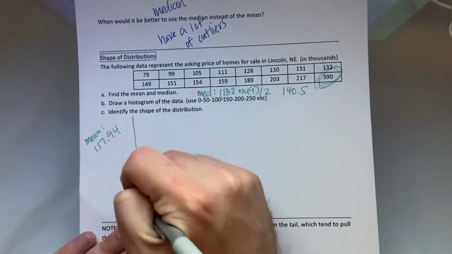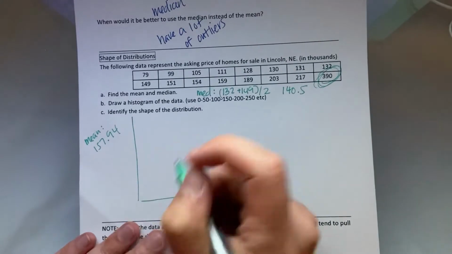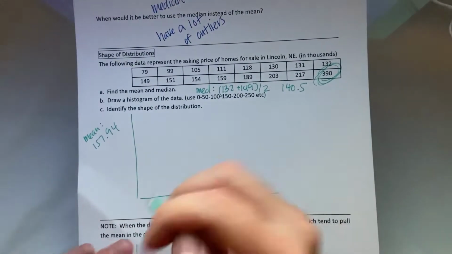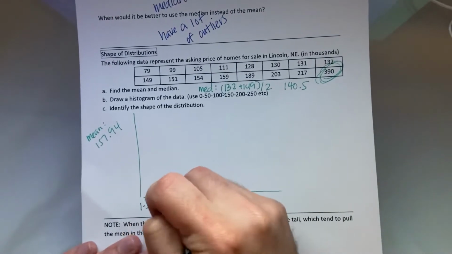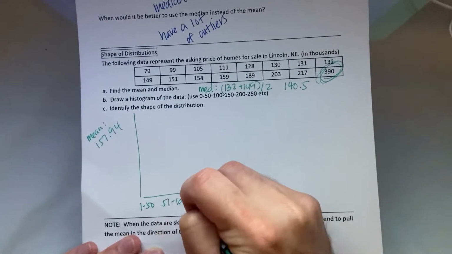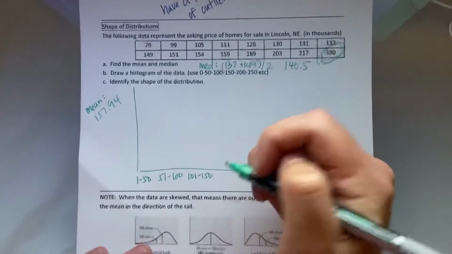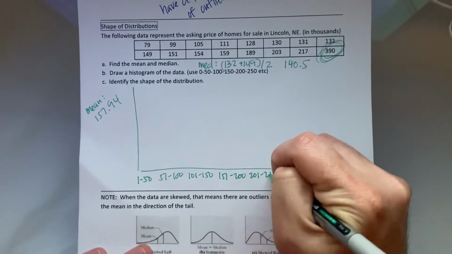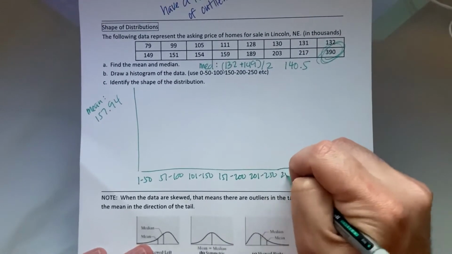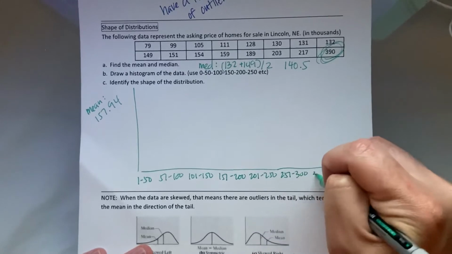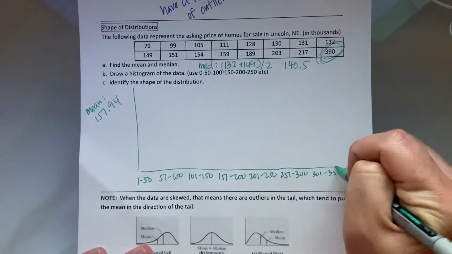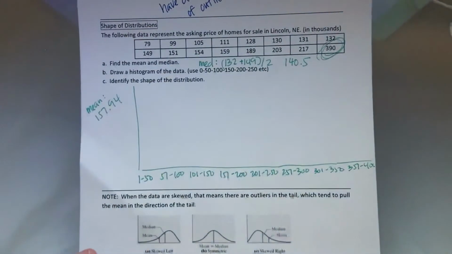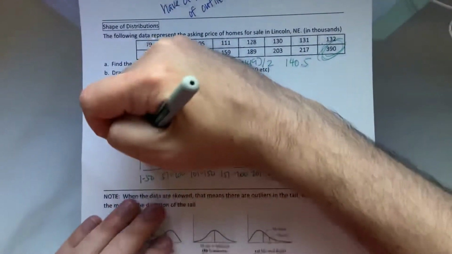Now let's remind ourselves what a histogram looks like. It says use class width 50. So we go from 1 to 50, 51 to 100, 101 to 150, 151 to 200, 201 to 250, 251 to 300, 301 to 350, and I need to get to this 390, so 351 to 400. And count how many are in each group.